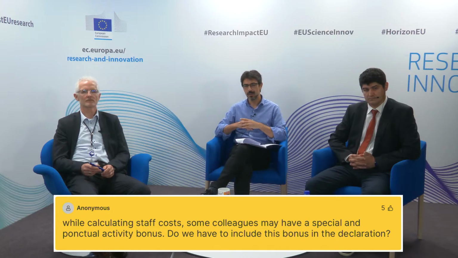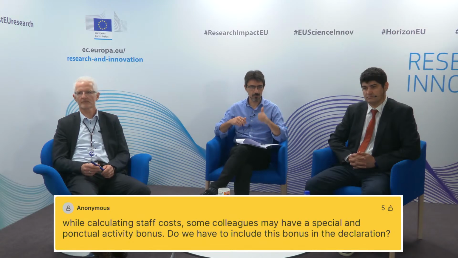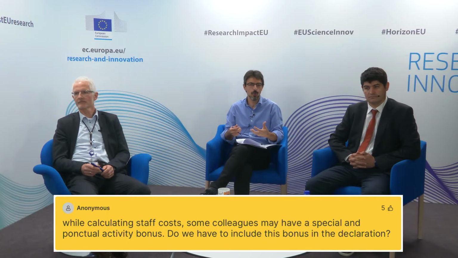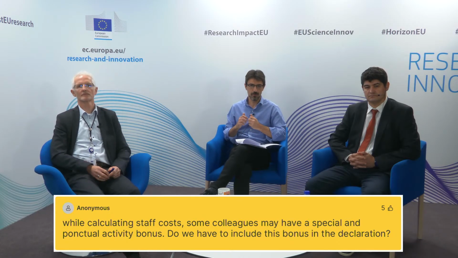It's much more tricky when we come to bonuses that are not statutory and that might depend on, well, for instance, this activity bonus. The rule of thumb would be, well, if there are objective conditions supporting this bonus, so I know when I will get how much and because of doing what, you may include it in the personal cost.